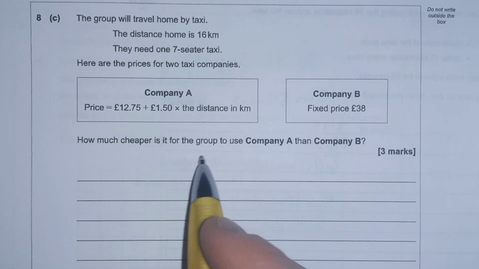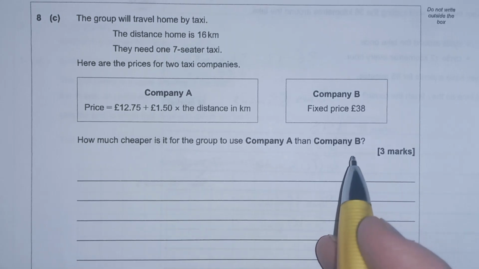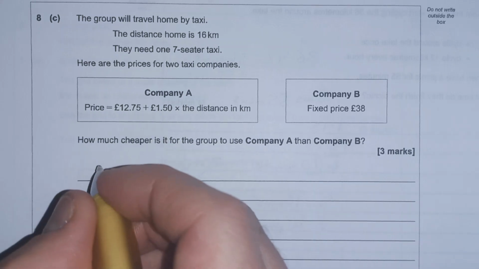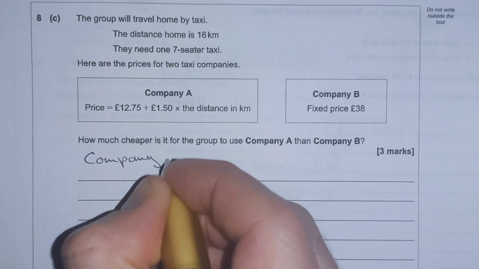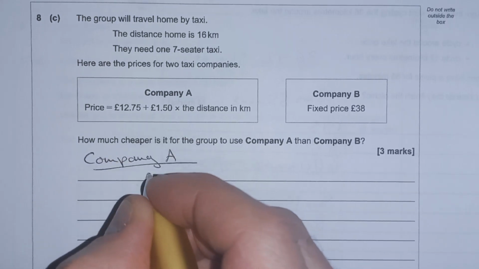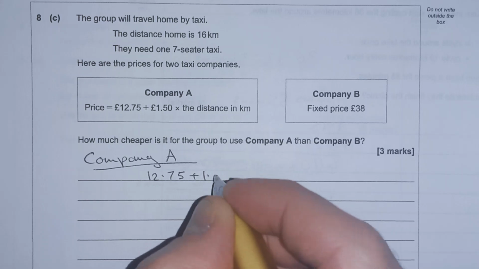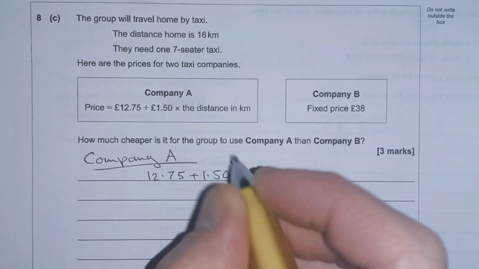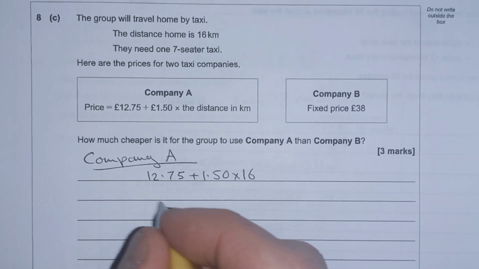How much cheaper is it for the group to use Company A than Company B? So if we start with Company A, we've got £12.75 plus £1.50 times the distance, which is 16 kilometres.